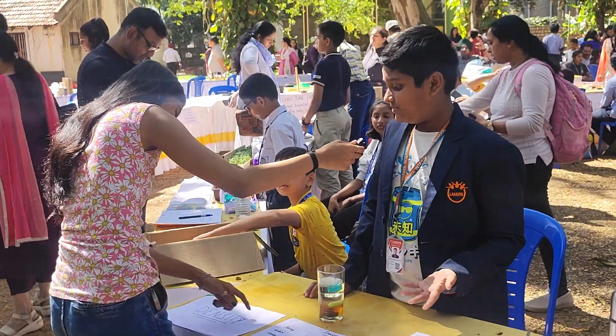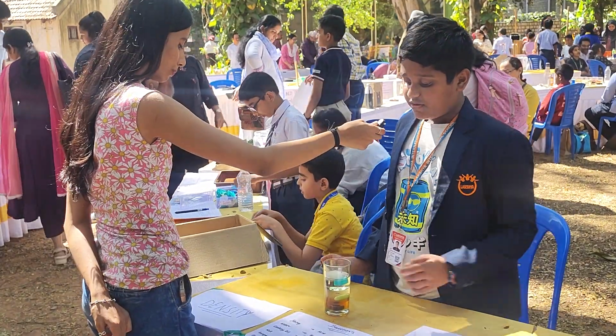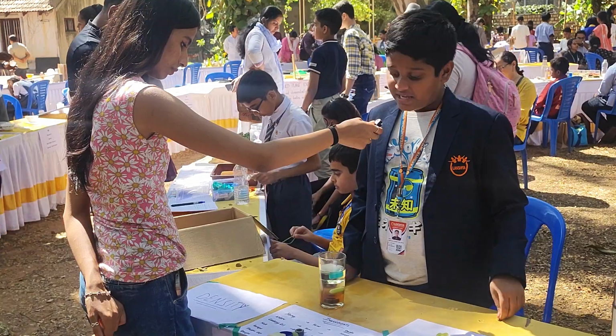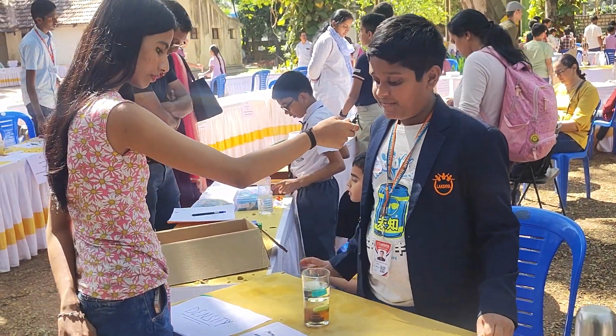Okay. Now we have some objects to see whether they float or sink. First we have an iron nut. The iron nut is present at the bottom of the glass because it's more dense than cooking oil, water and honey. Next we have grape.